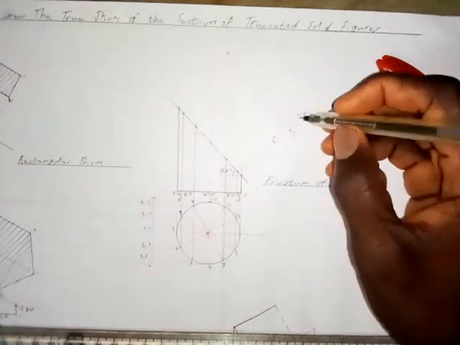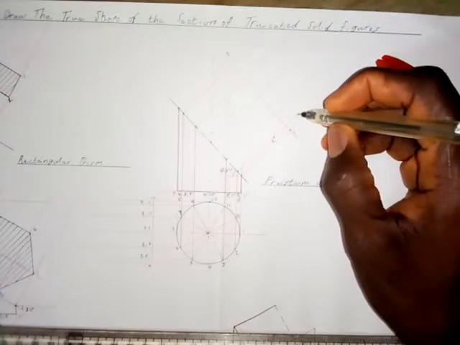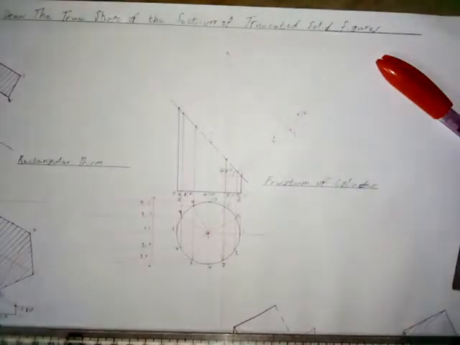Please don't rush. Just take it easy. This is technical work. It requires patience.